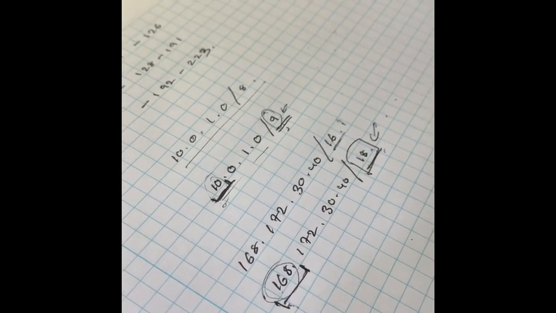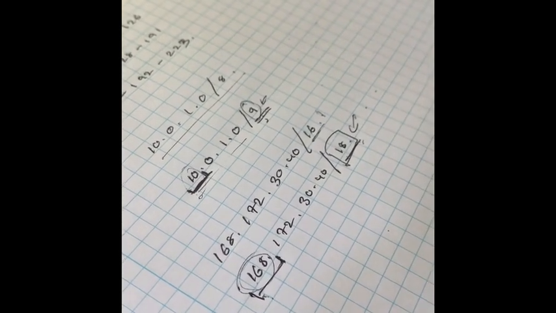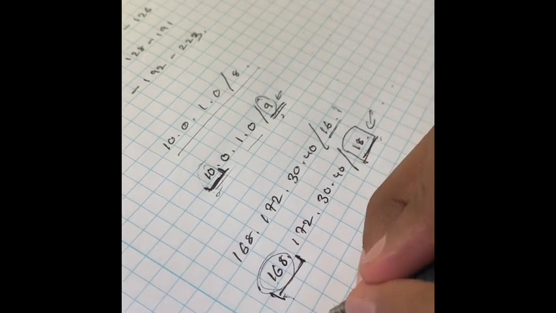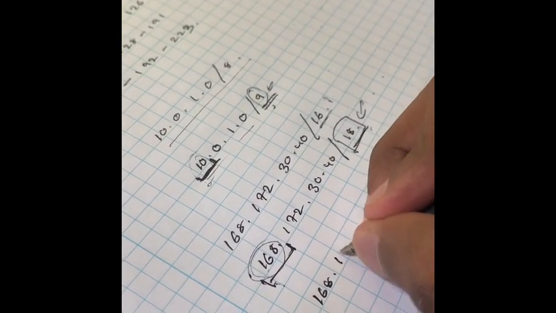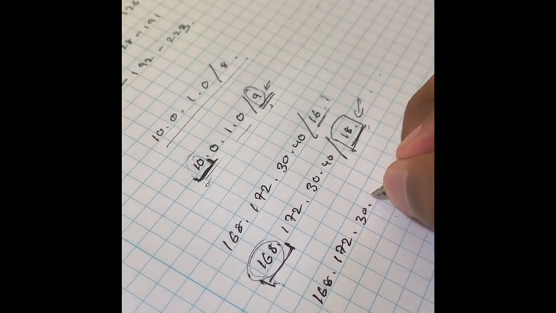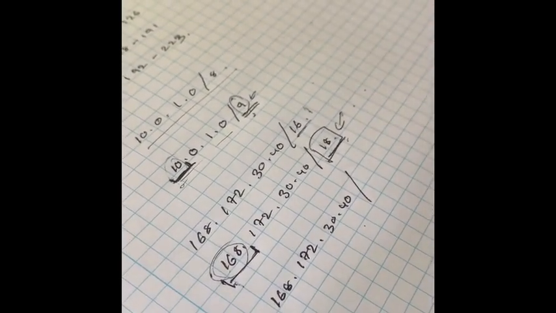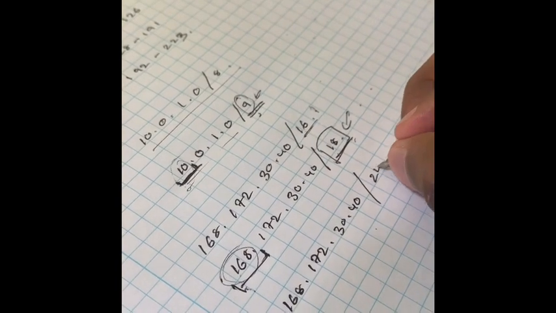Let's take another example, an IP address of class B, 72.30.40, which can have been subnetted up to 24.